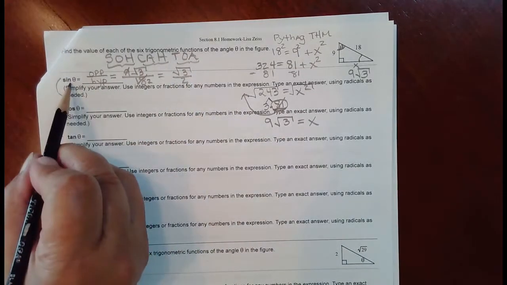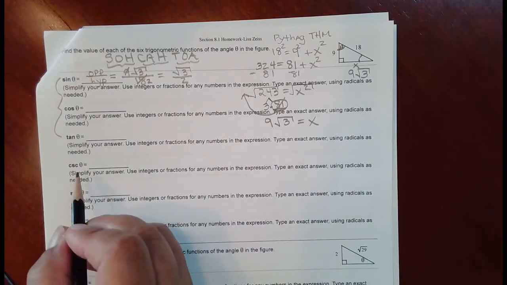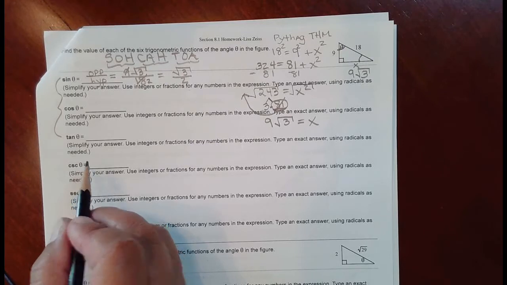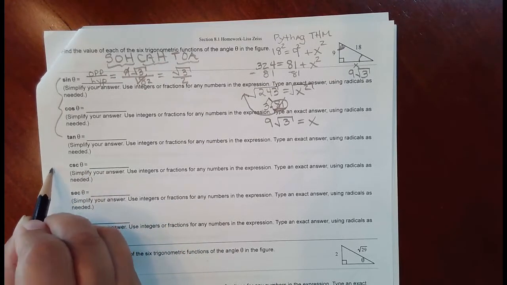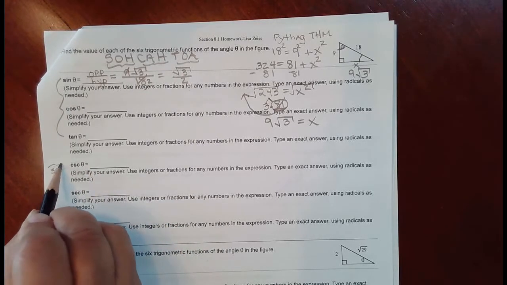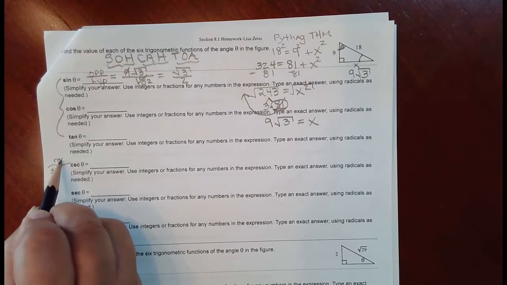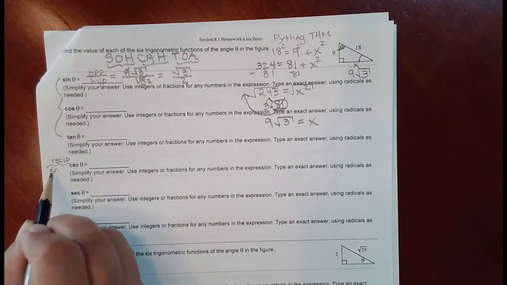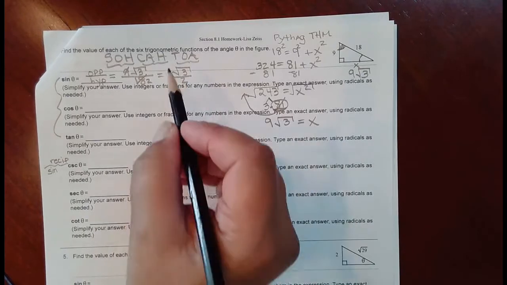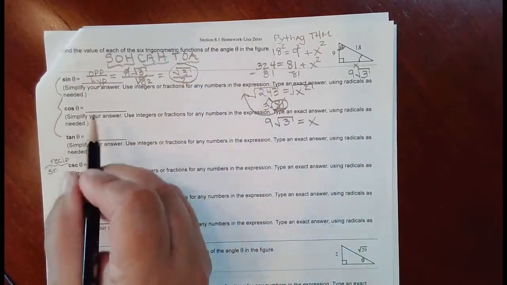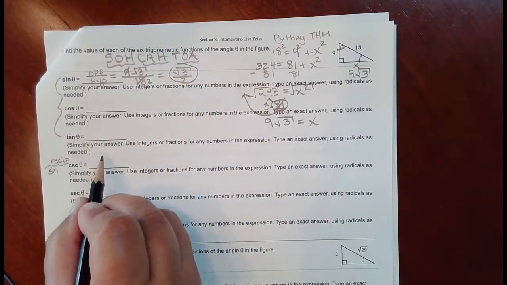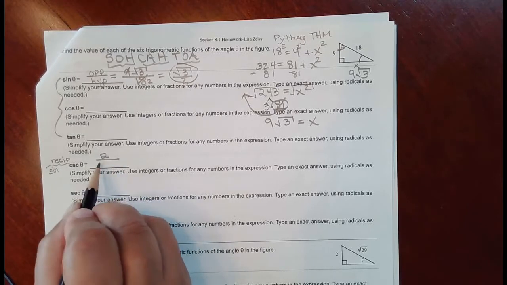Now the minute that you do the sine, you might want to do the one that is reciprocally related to sine, which would be this. This and this are reciprocals. So if you found sine, you just need to flip that answer over in order to find cosecant. So it's 2 over square root of 3.